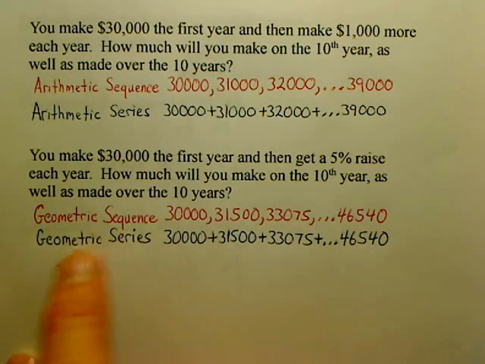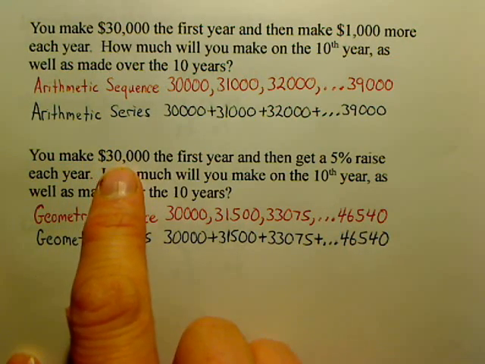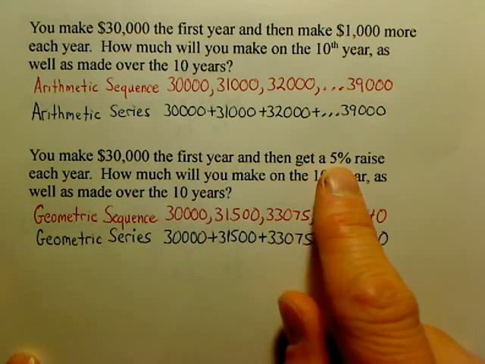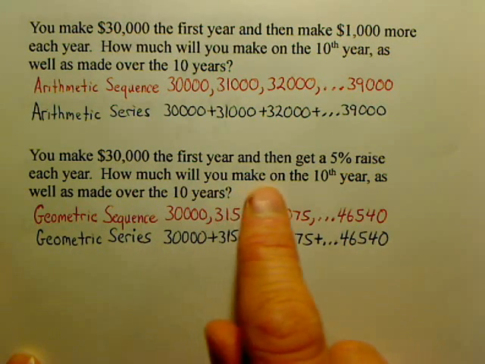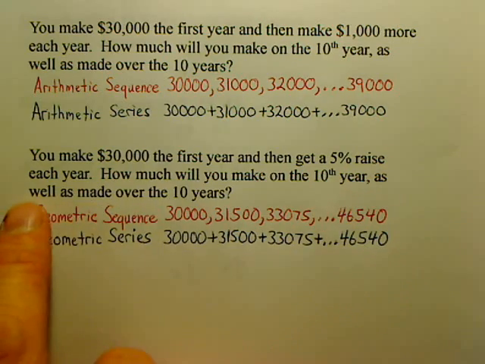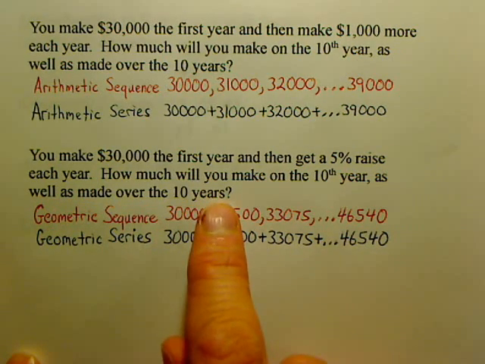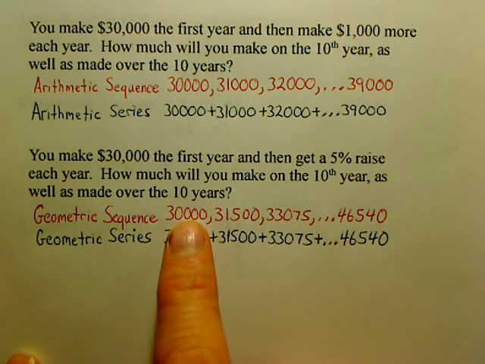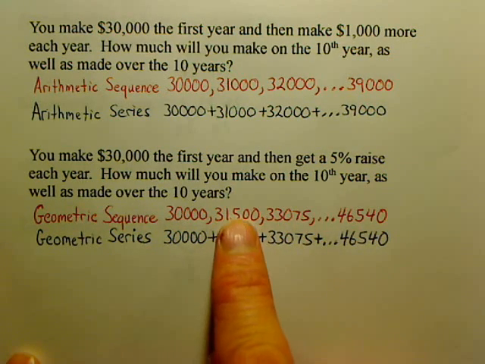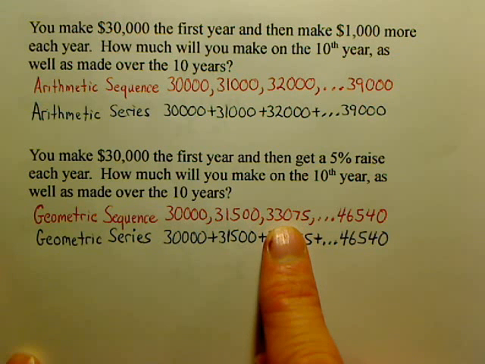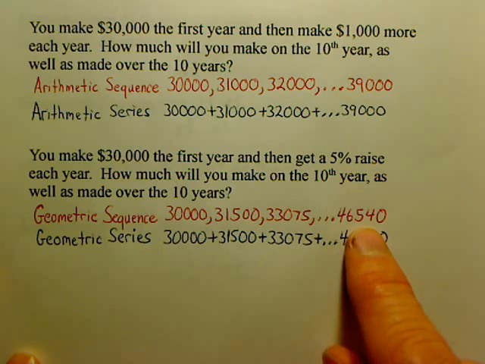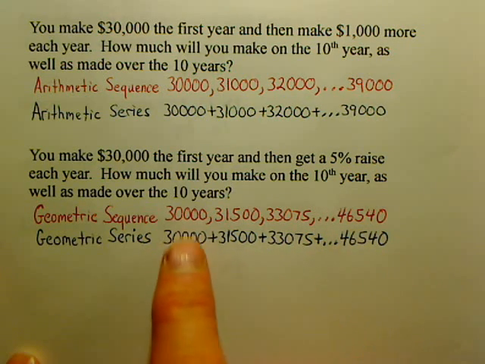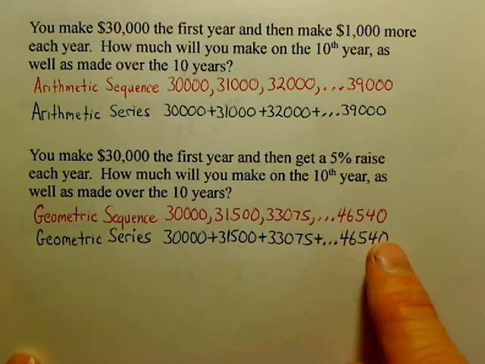Now, a geometric sequence and series would be if you make $30,000 the first year and then get a 5% raise, cost of living adjustment maybe. How much will you make on the 10th year as well as over the 10 years? So you can see here, if you get 5% each year, 5% would be this much the next year. Then the third year, you'd be making this much. And on your 10th year, you'd be making that much if you got a 5% raise every year. Now, how much you would have made over 10 years, you add all those numbers up.